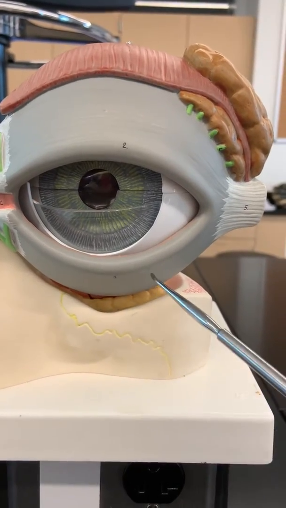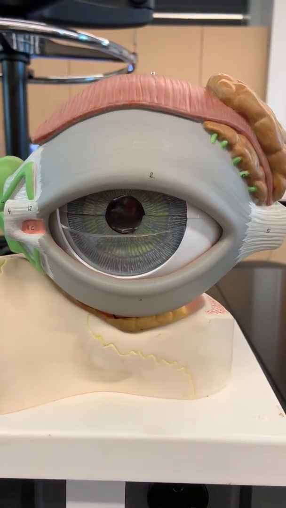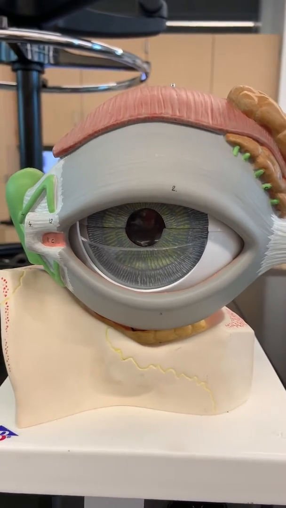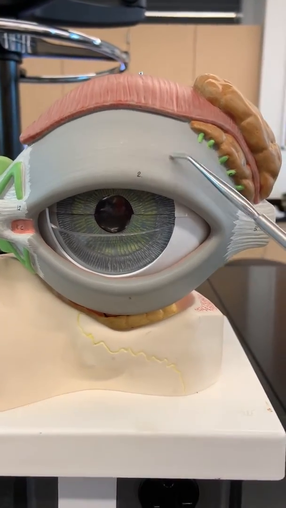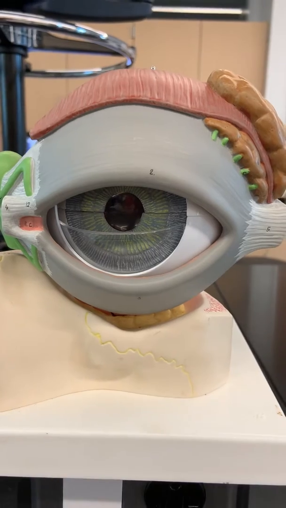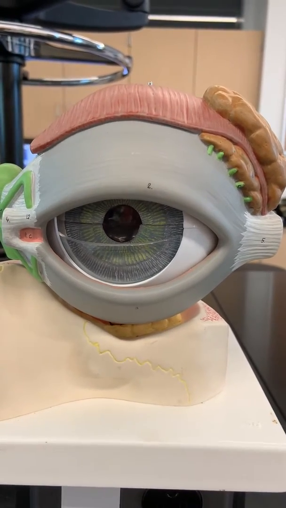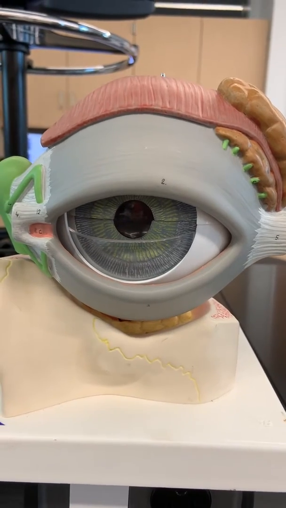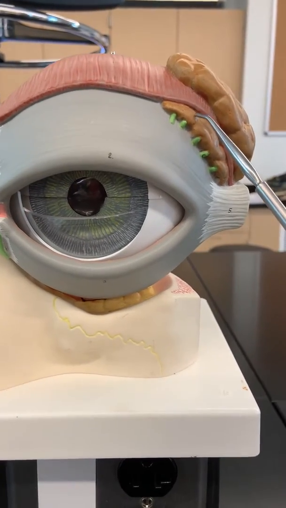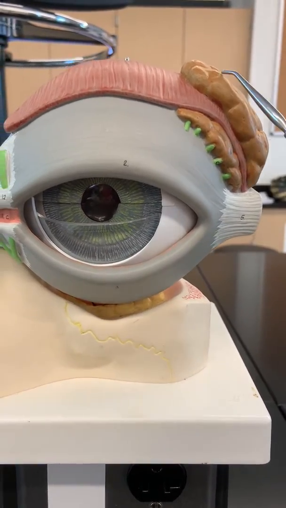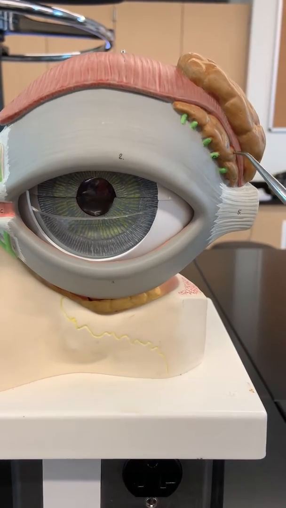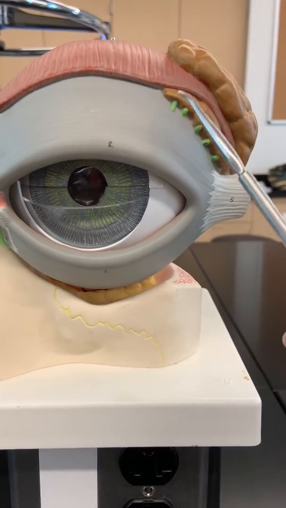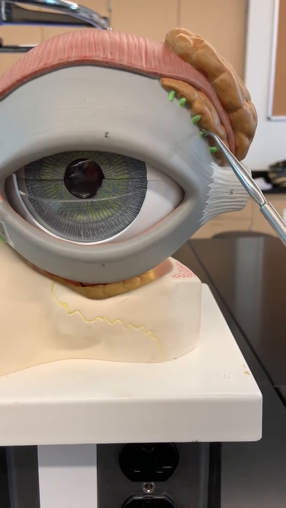This is actually referring to the palpebrae. Palpebrae, that would be your eyelid. So we have a superior and an inferior palpebrae. Then we have the lacrimal gland. Over here, you can see the lacrimal gland. This is the lacrimal gland with very small lacrimal gland ducts.